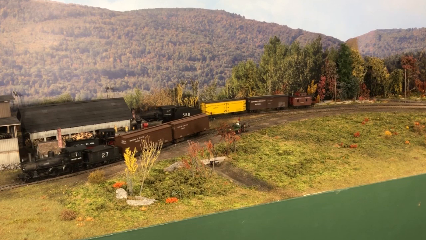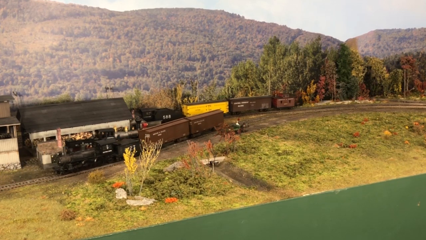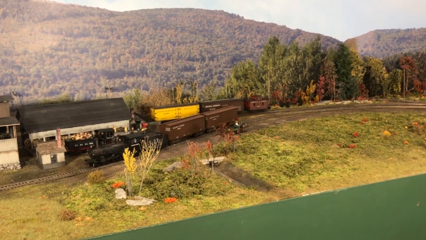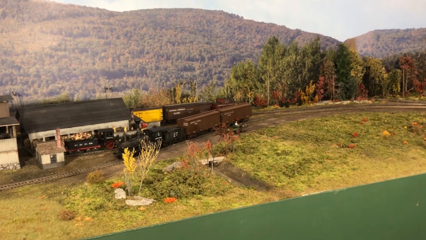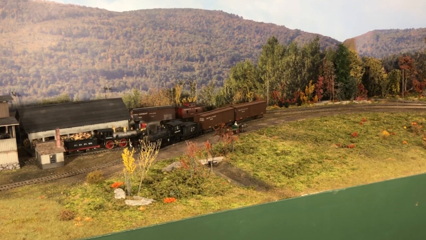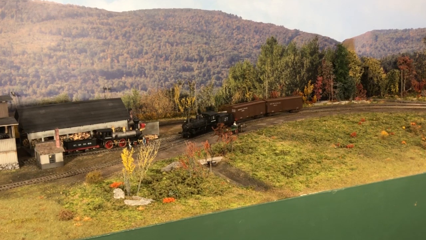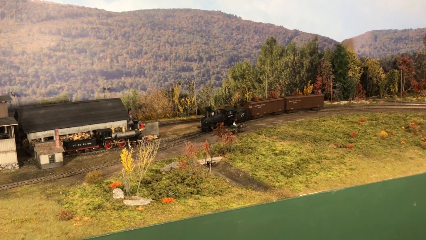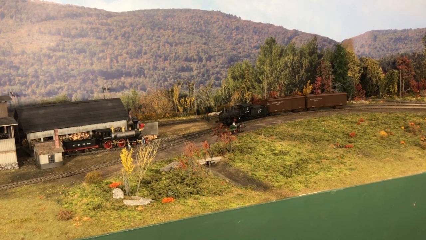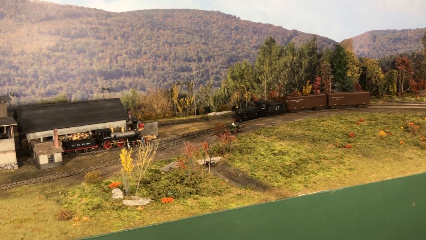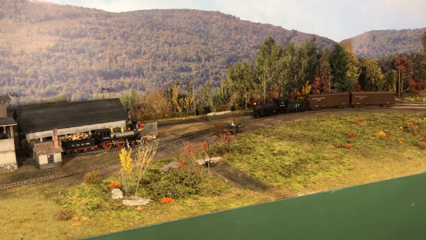Train locomotive number 27 is actually being controlled manually, which we do as local freight is passing behind the woodshed. We allow visitors to run these trains as long as they stay within the range and things like that.